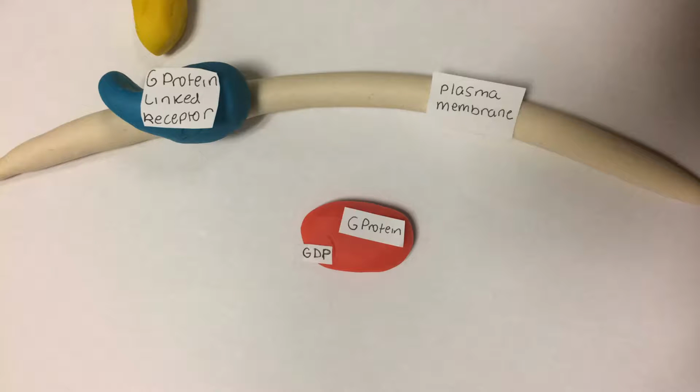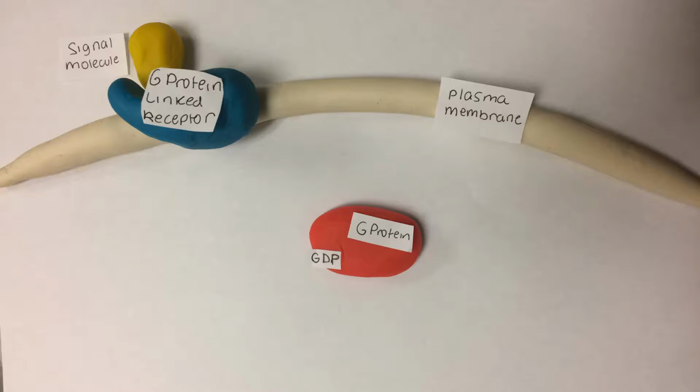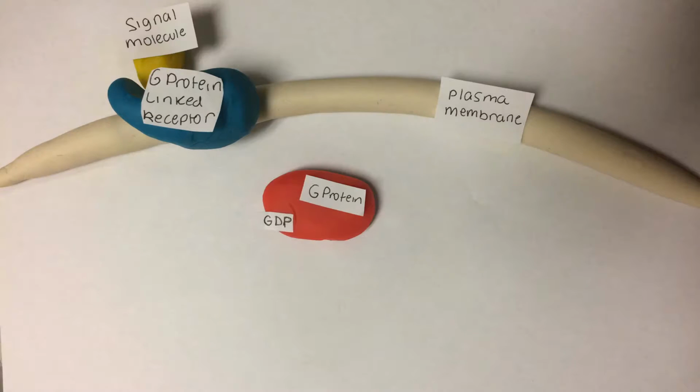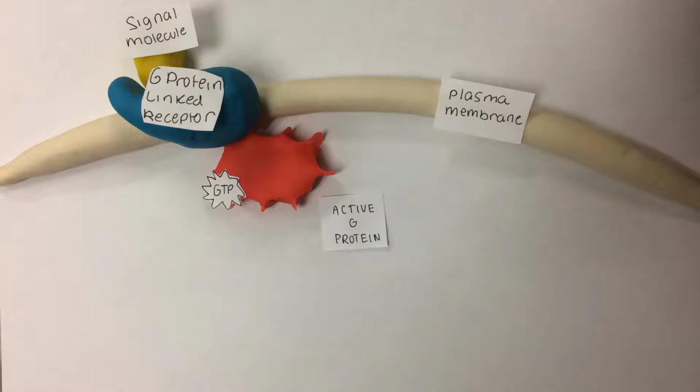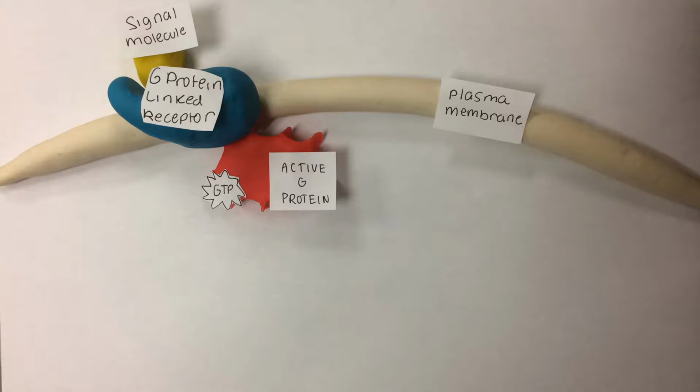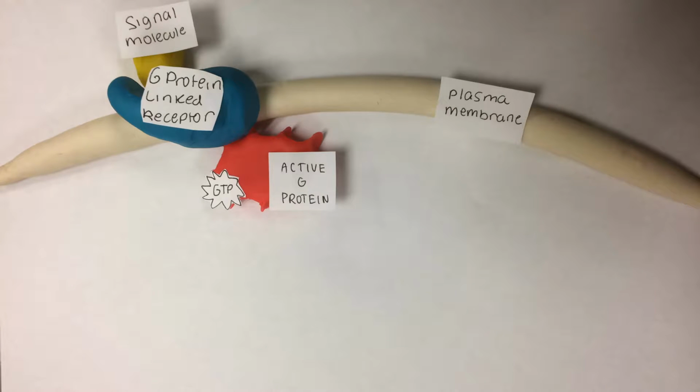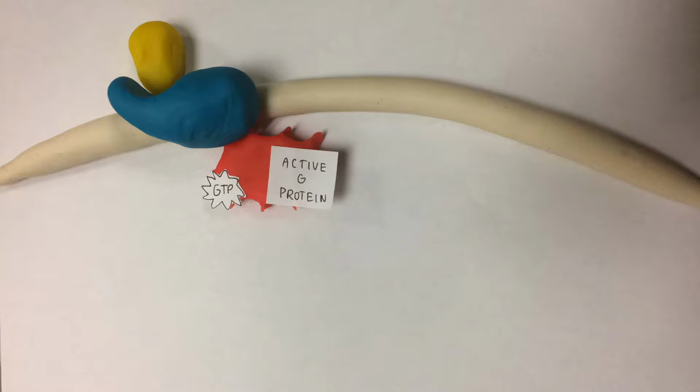Here, we see the approaching signal molecule. This molecule is a protein and is referred to as a ligand. It will attach to the receptor. The signal and receptor are specific to each other. Next, the inactive G-protein will travel to the receptor and will become an active G-protein with the GTP instead of GDP. The receptor has given this protein an additional phosphate that causes its activeness.